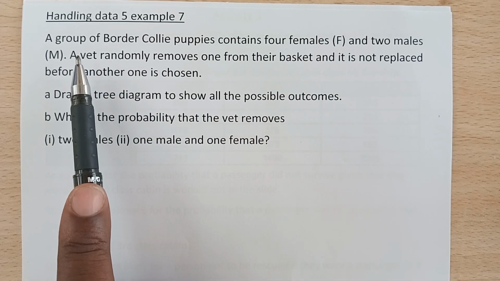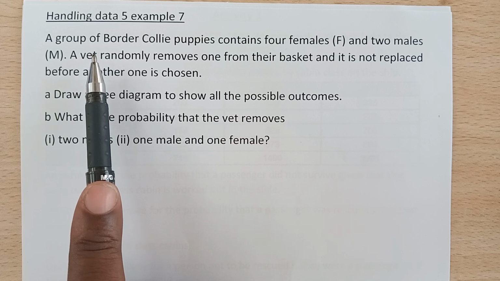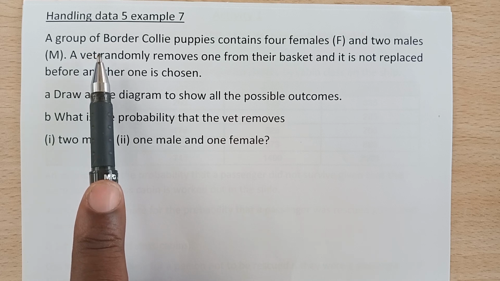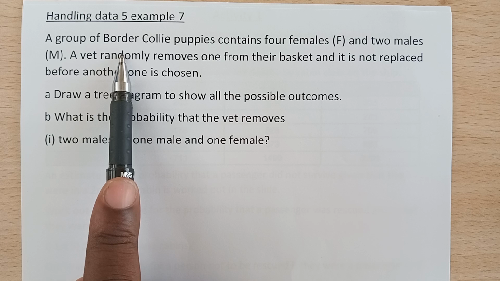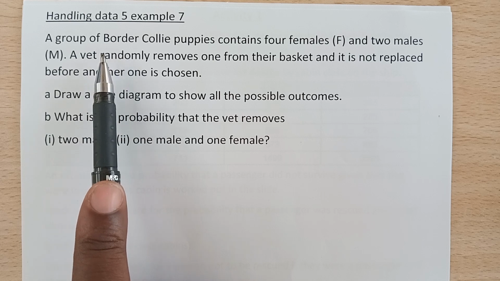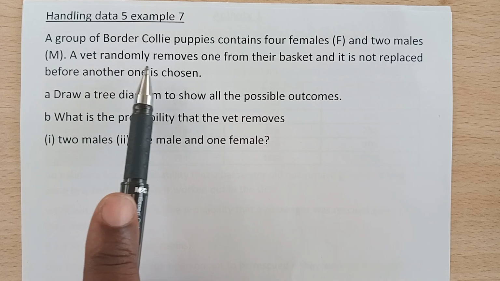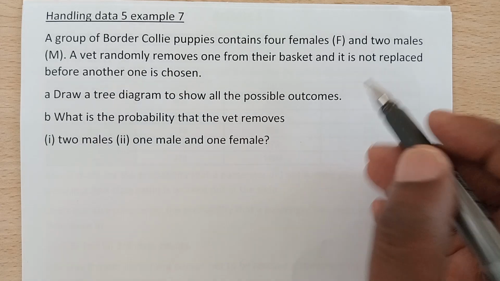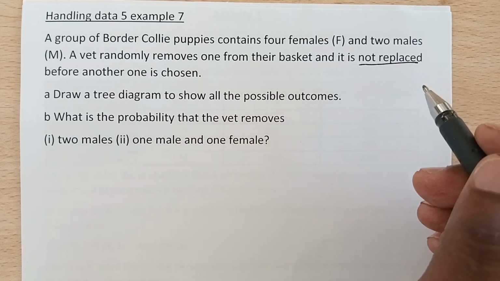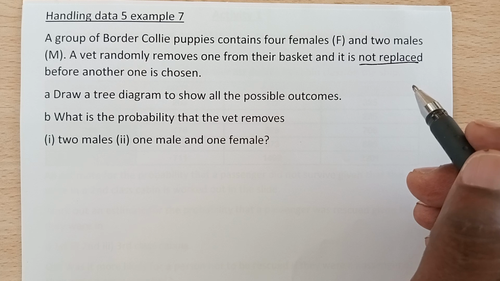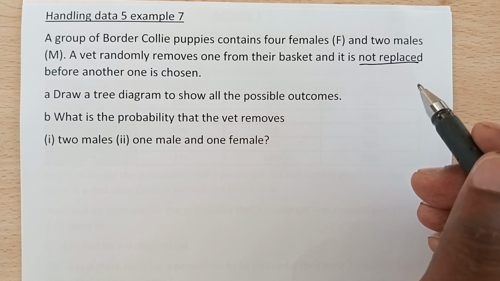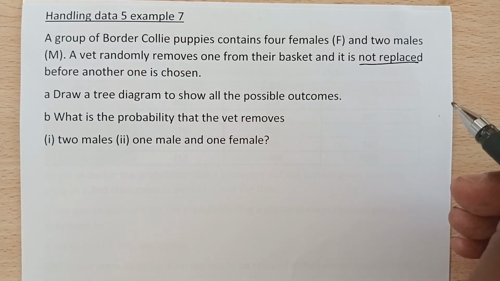A vet randomly removes one from their basket and it is not replaced before another one is chosen. It is not replaced. Very important to note that. Before another one is chosen. Draw a tree diagram to show all the possible outcomes. And let's just start from there.